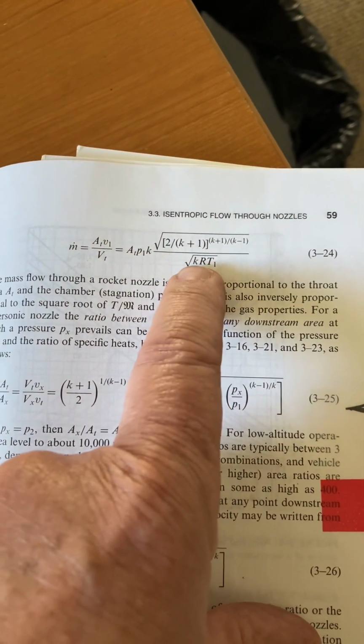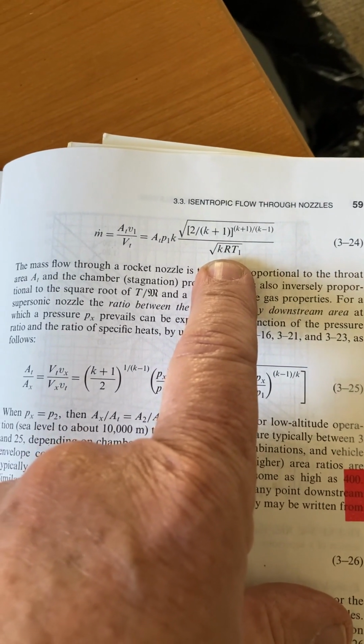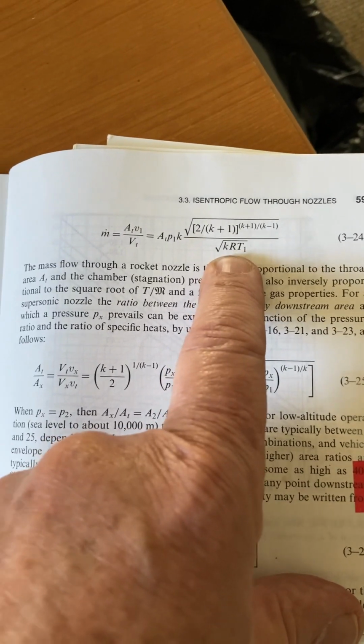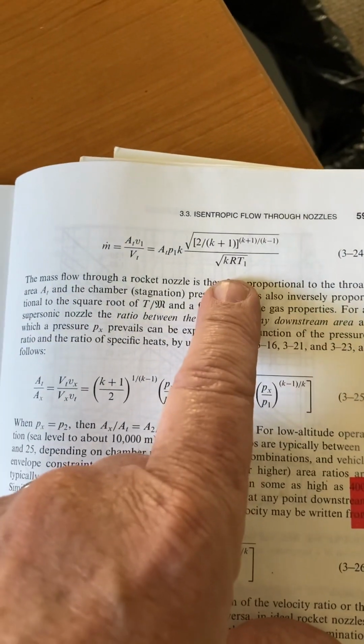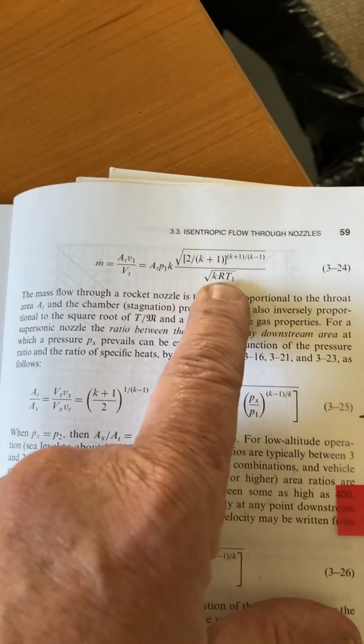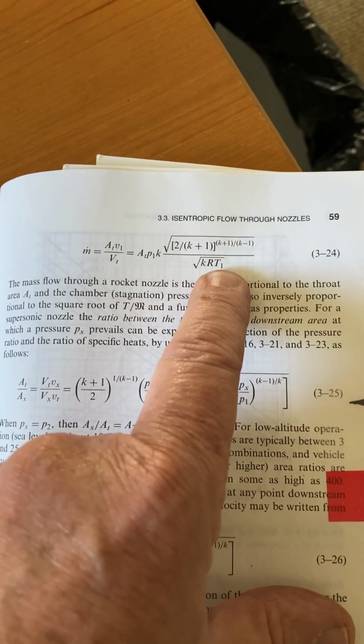So gamma, or K. R is the ideal gas constant. It's the gas constant for that particular propellant or fluid, which is the ideal gas constant divided by the molecular weight of the gas, multiplied by the temperature of the gas.